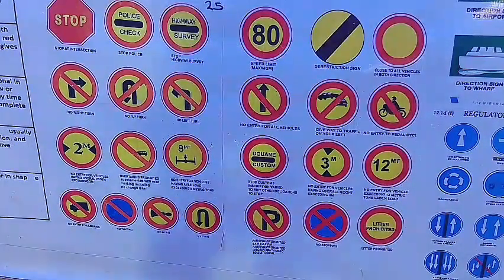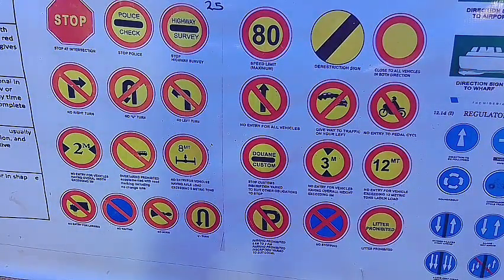So this sign means that vehicles must not wait along that road or that environment. What is waiting? A lot of us actually confuse no waiting with no stopping. There are two different signs: no waiting, no stopping, no parking.